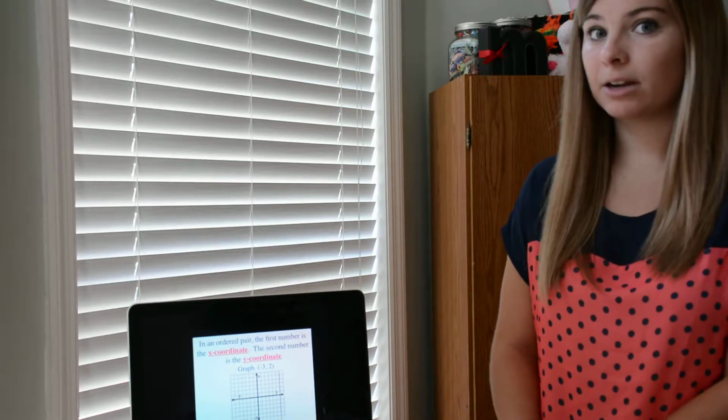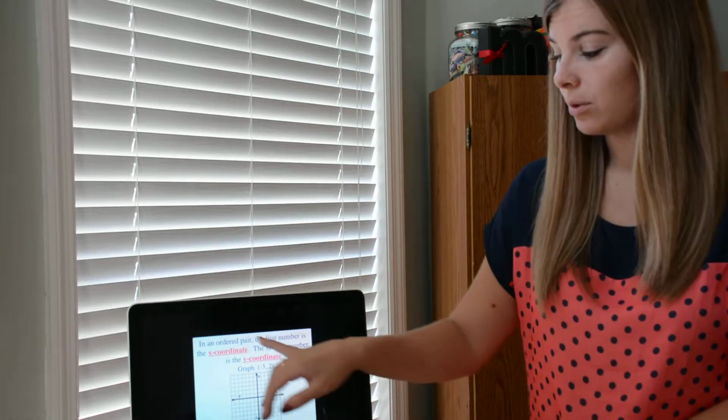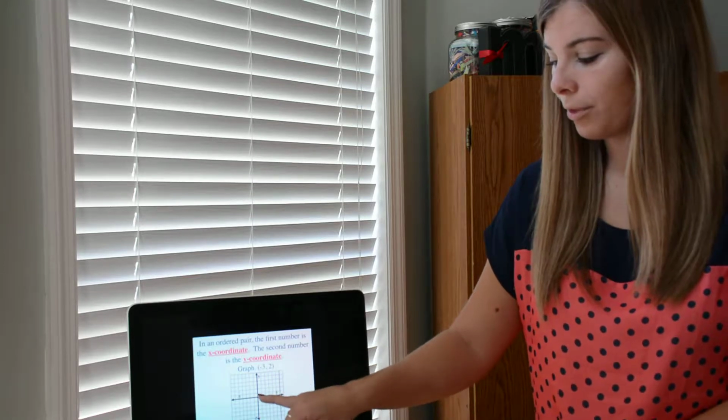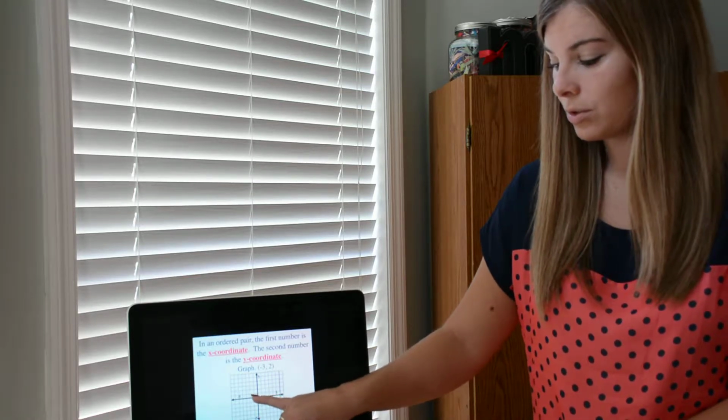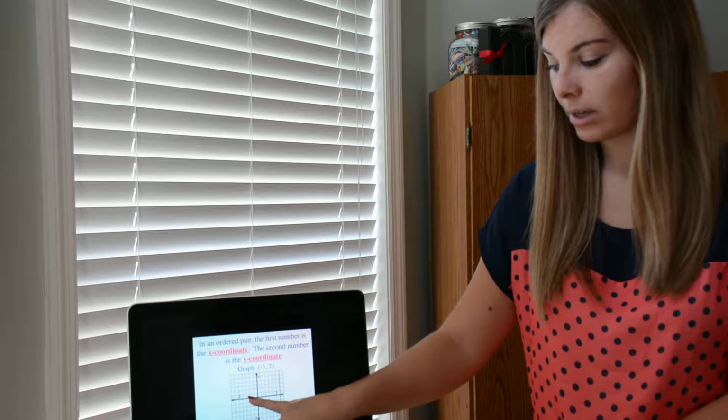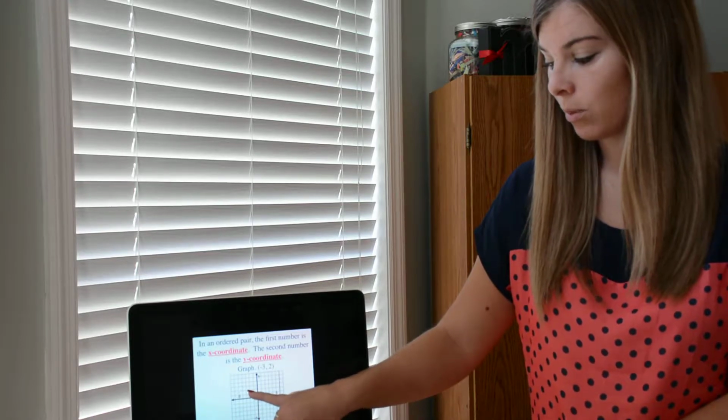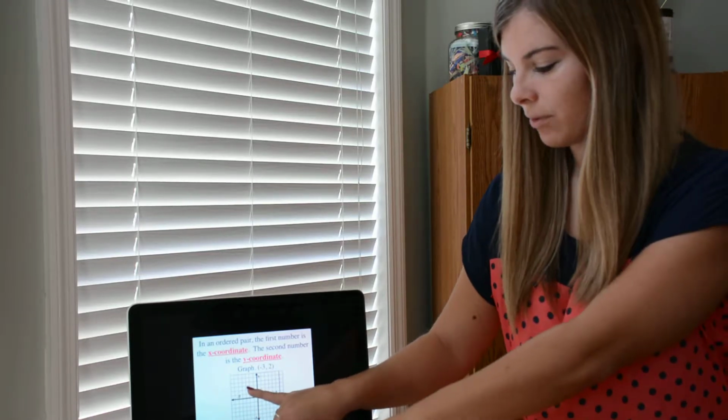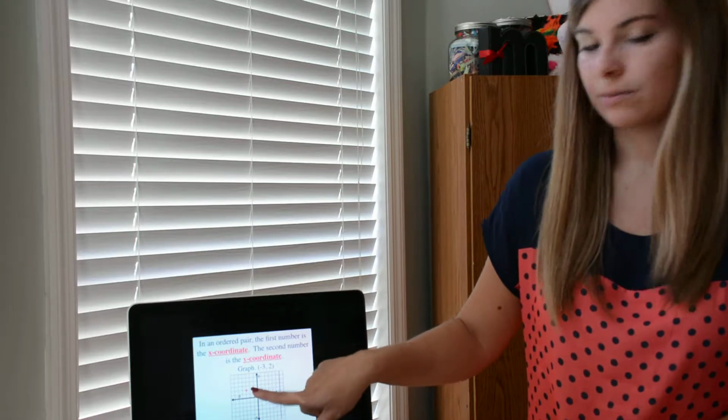We're going to graph -3, 2. And if we do it the way that it says to, going over 3 first, 1, 2, 3, there's where -3 is, and up 2, 1, 2, that's where our point should be, right there. And it was.